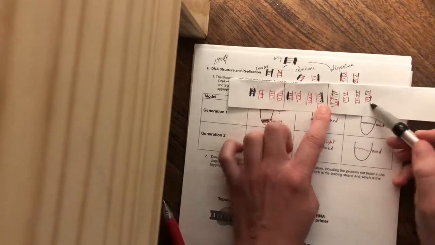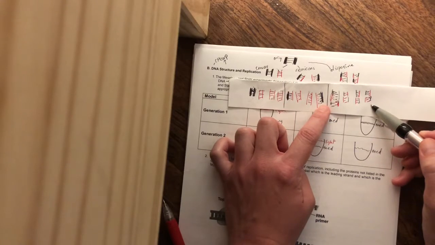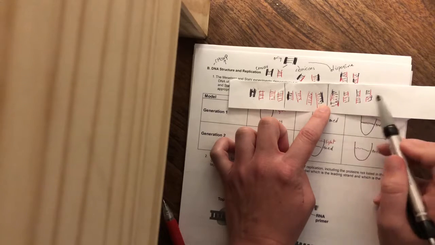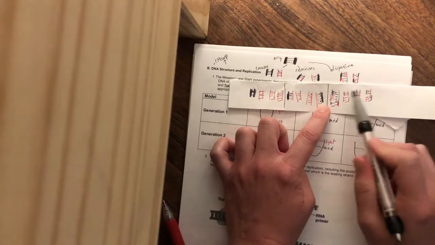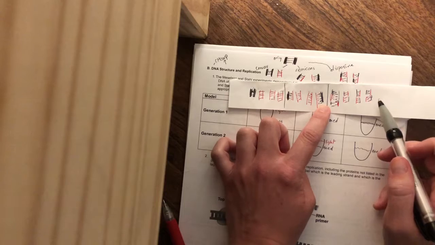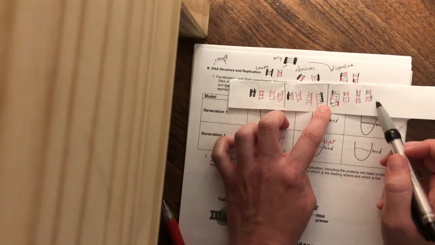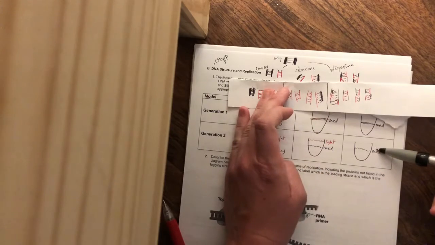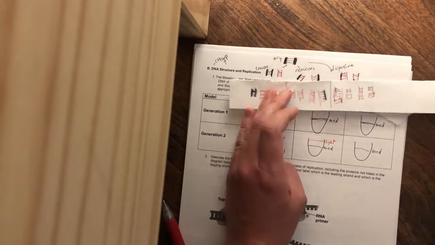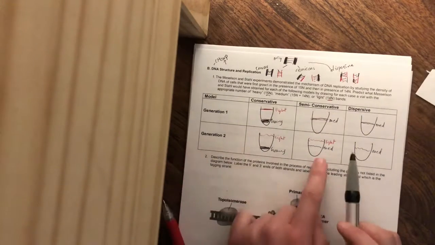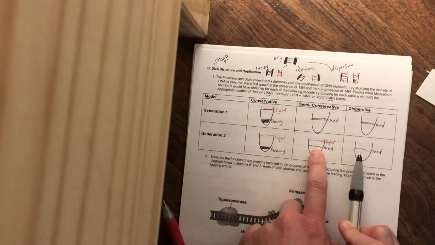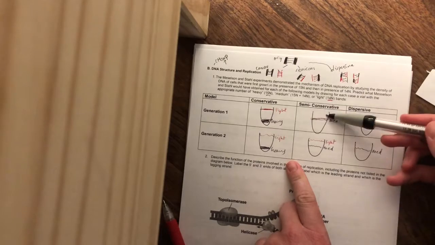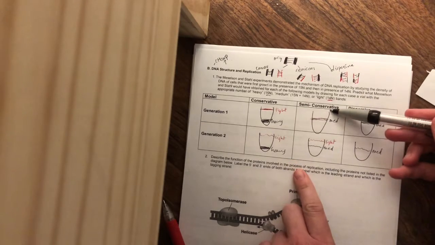The dispersive will make 4 new DNA strands that are all mixed up. So they're all half heavy and half light. So that means they will still just make one medium band going across the middle. So that's how you can finally tell the difference between semi-conservative and dispersive. And again, since these are our results here, we know that it's a semi-conservative model.